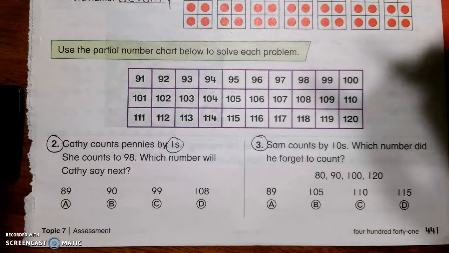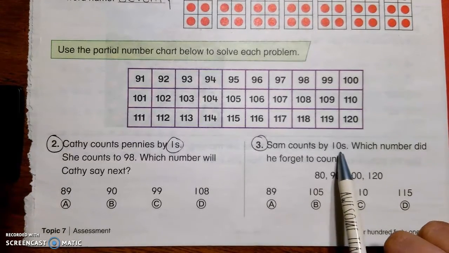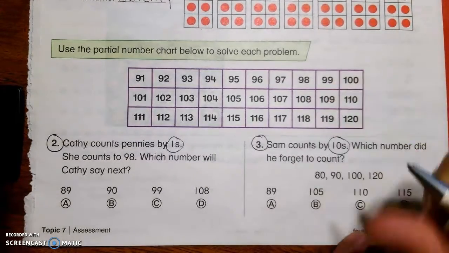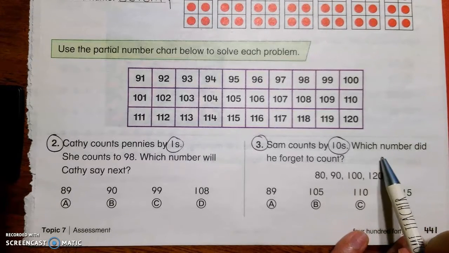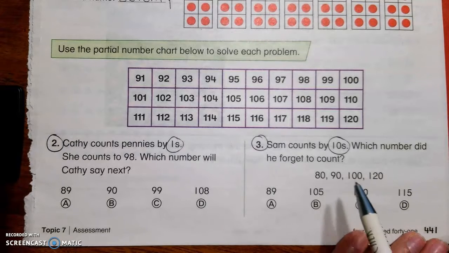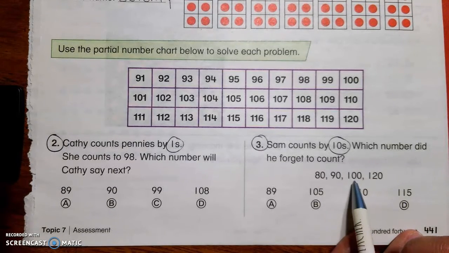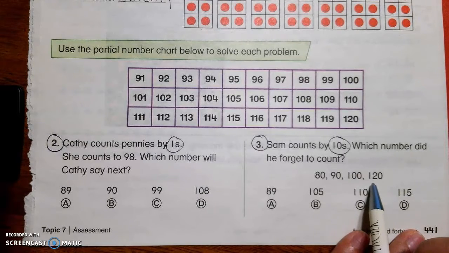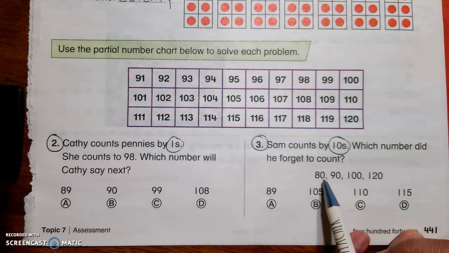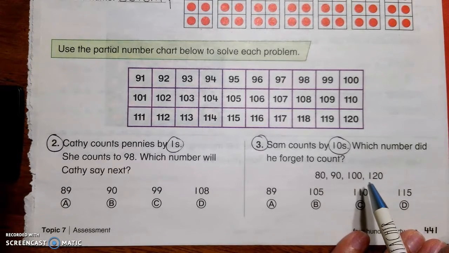All right. Let's do number 3. Sam counts by tens. Oh, circle that. That's important. He's counting by tens. Which number did he forget to count? Okay, so let's double check it. 80, 90, 100, 120. Okay. Does that seem right to you guys? Is that how you count by tens? Okay, pause the video and figure this one out, okay?